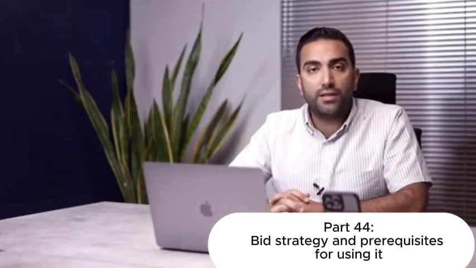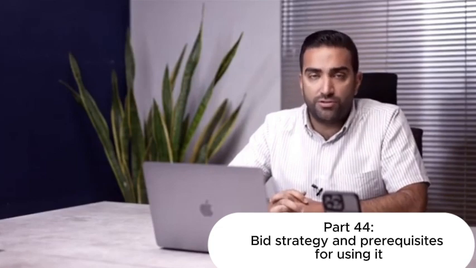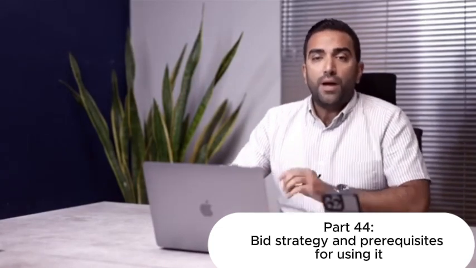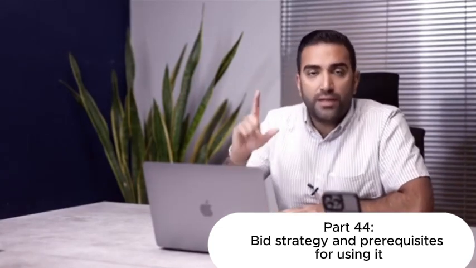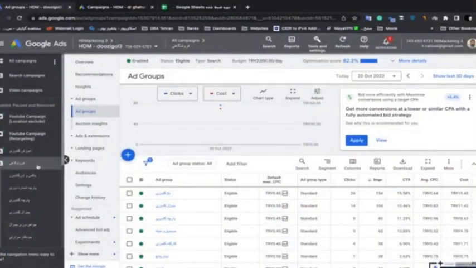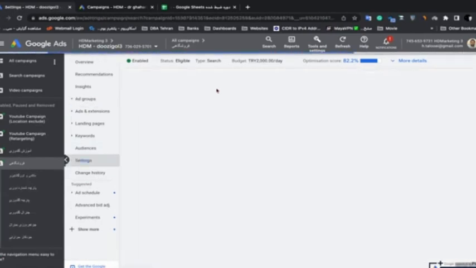In this section, I want us to go into bid strategies. If you remember, I mentioned that bid strategy is set at the campaign level. The point that was made was that there are two main types of bid strategies. First, I want to go to the campaign level and finally choose my campaign settings. And I mentioned that we also had another model, semi-automated.